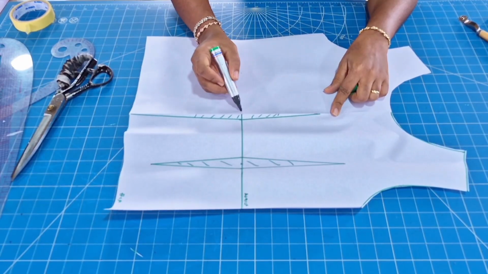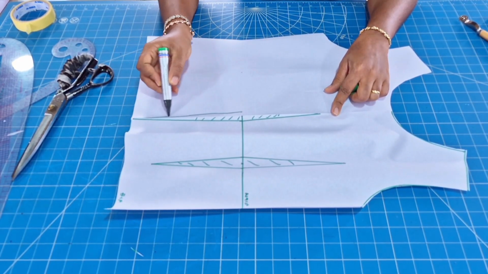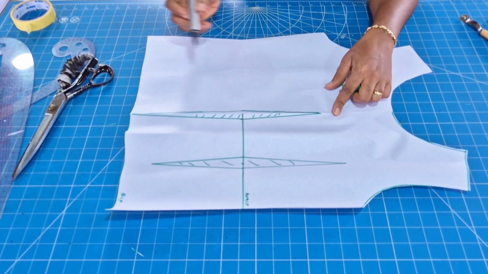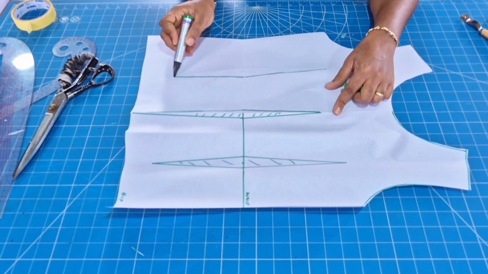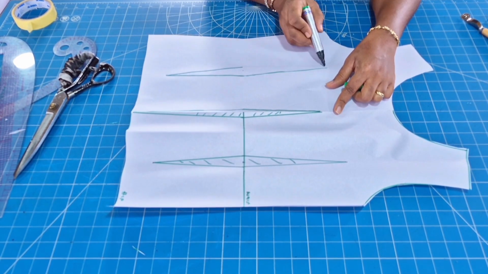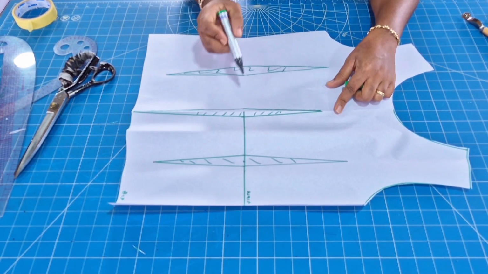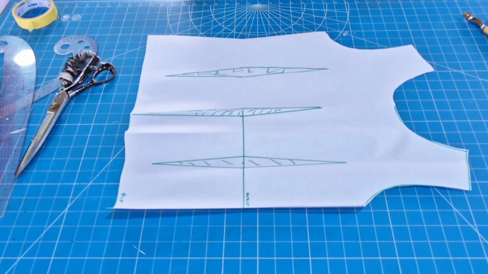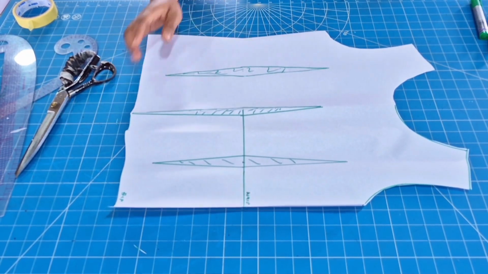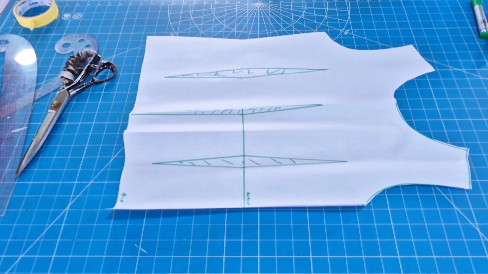And then go ahead and mark all of that on the second side of the paper. Okay, so make a duplicate of everything we have on this first side. The tracing wheel makes this very easy. All right, so after doing this, this is what I have, and this is the back pattern.